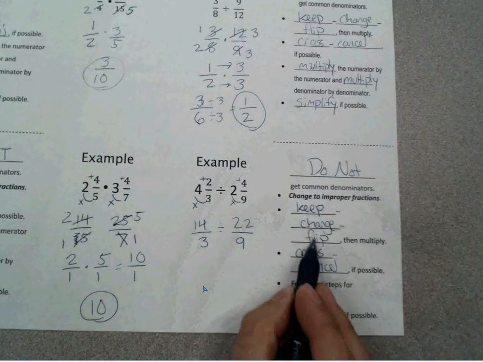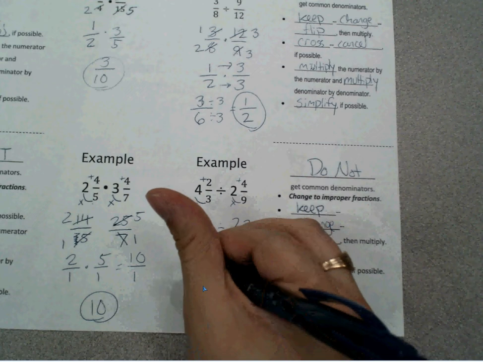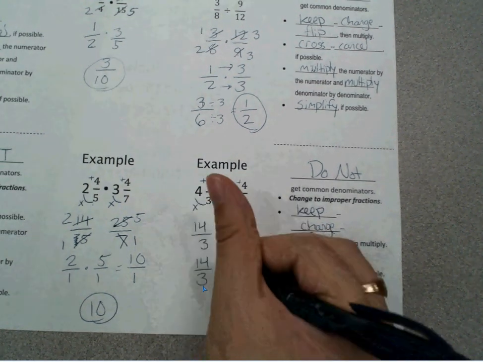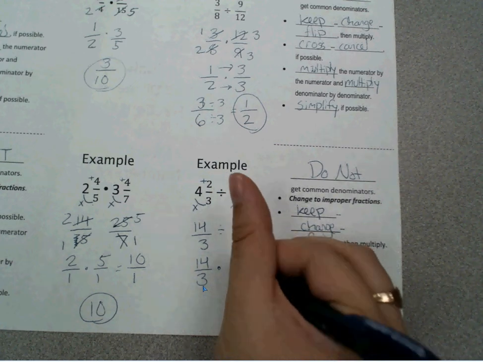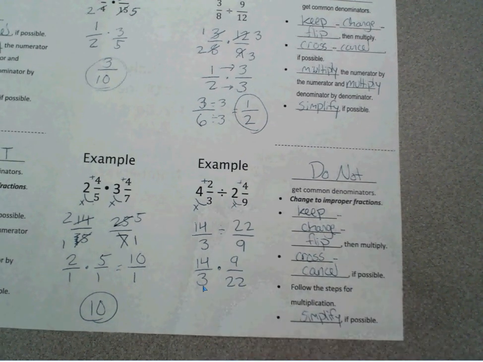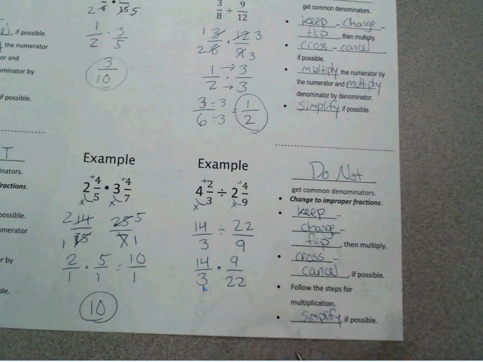Now we'll go to the next step. Keep change flip. So we're going to keep this as 14 over 3, change it to multiplication, and flip, take the reciprocal. Remember when we flip a fraction, it's called reciprocal. So we take the reciprocal, and it turns into 9 over 22.